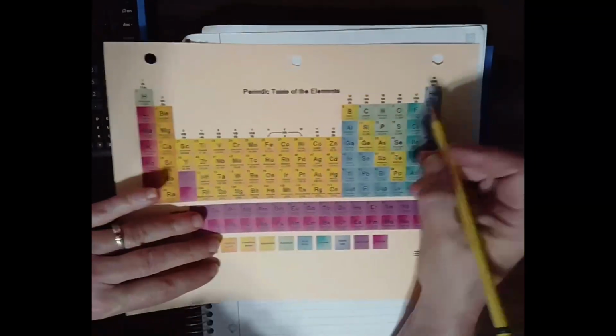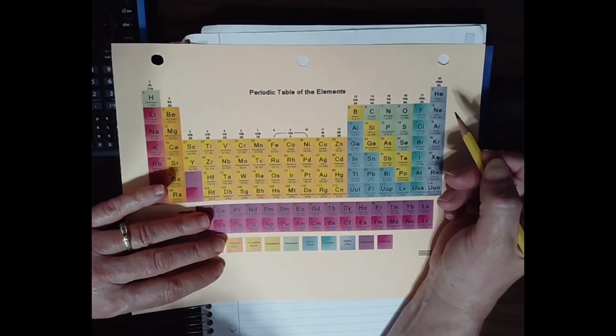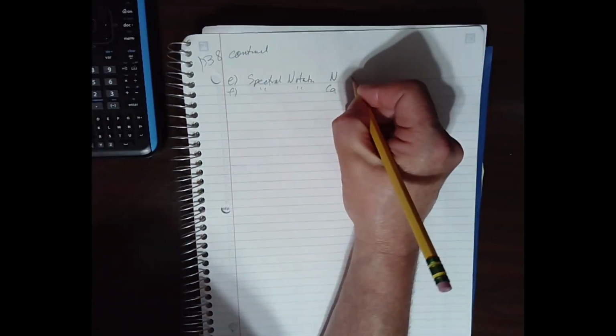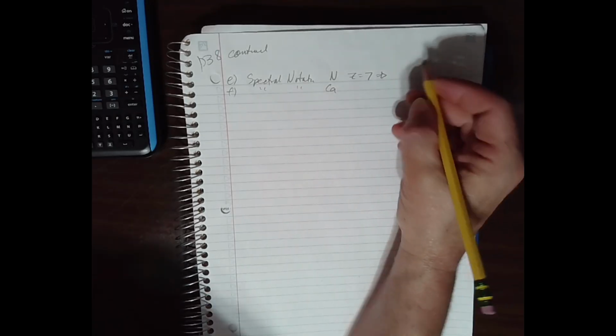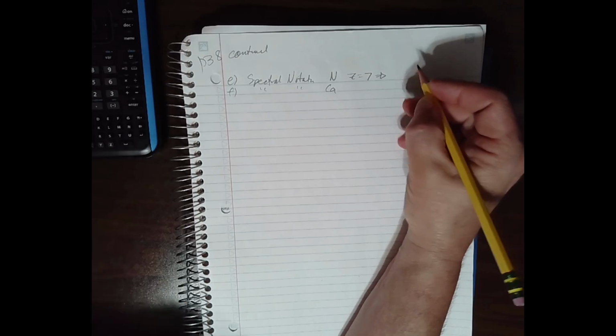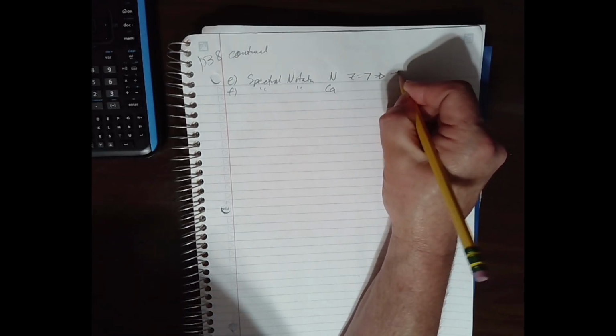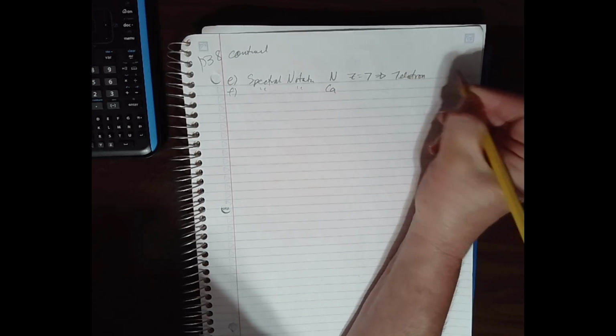So we're looking for nitrogen. Nitrogen is here. It has atomic number 7, right? So Z equals 7, and so when it hasn't lost any electrons, it should have 7 electrons. Okay, so we'll assume that's what we're looking for here for its spectral notation. And so 7 electrons.